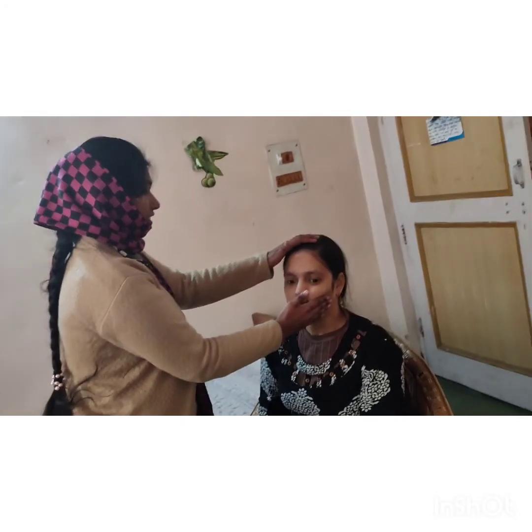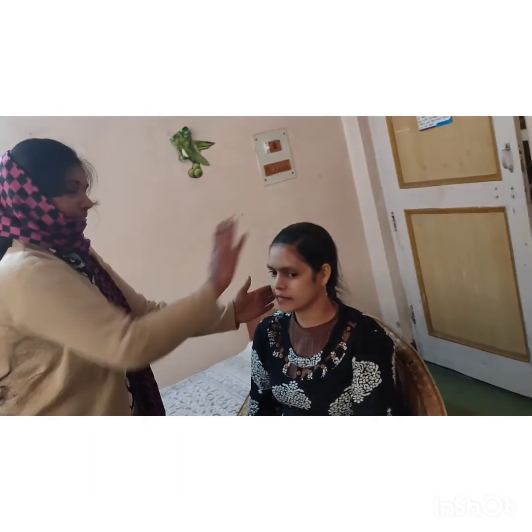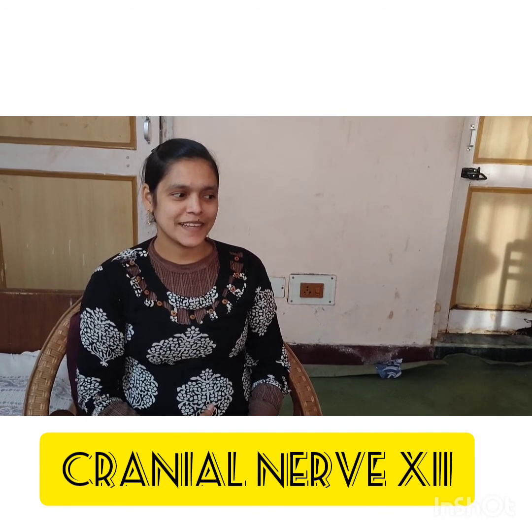Ask the patient to turn her head to each side against your hand. Observe the contraction of the opposite sternomastoid. Listen to the articulation of the patient's words.